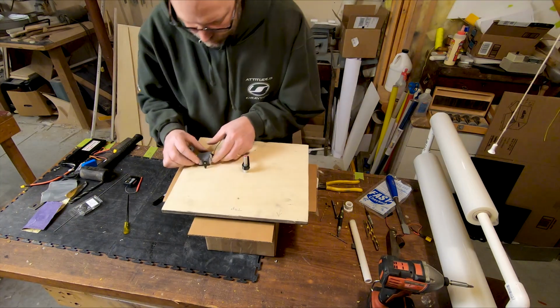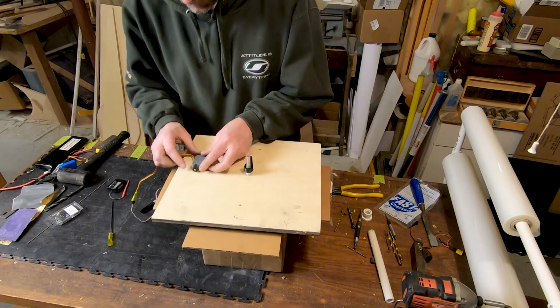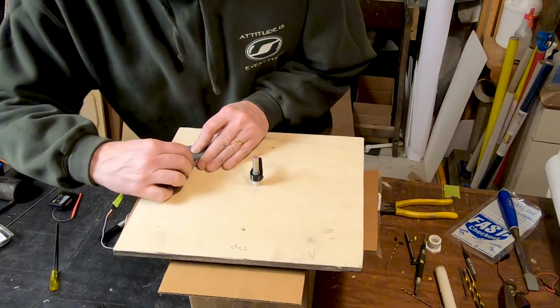I mounted a standard size servo to the back and attached it to a receiver that is bound to a spare transmitter.